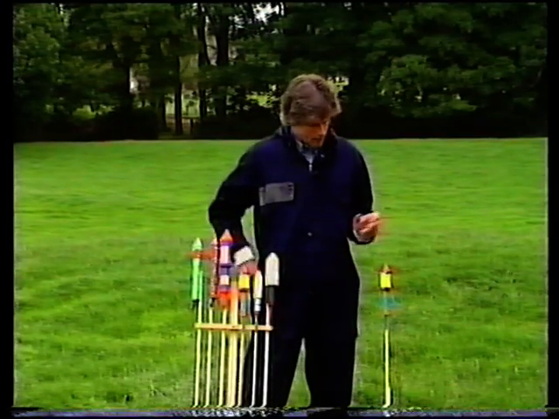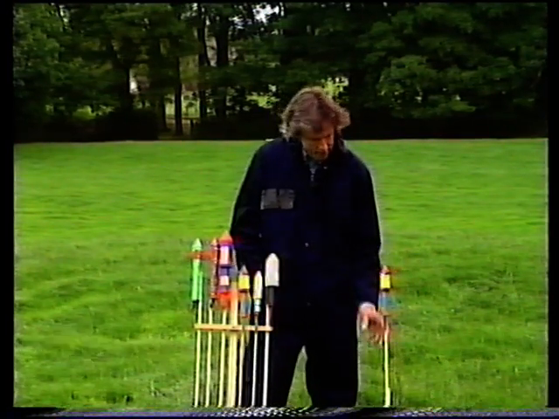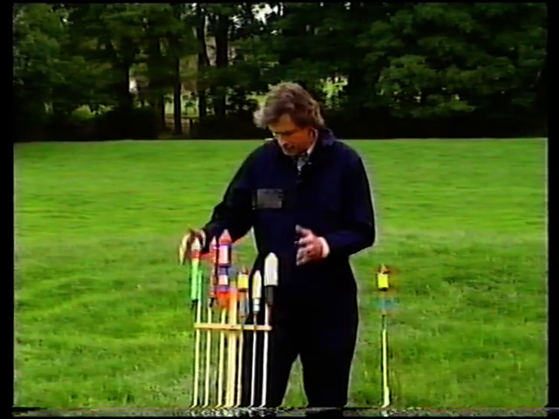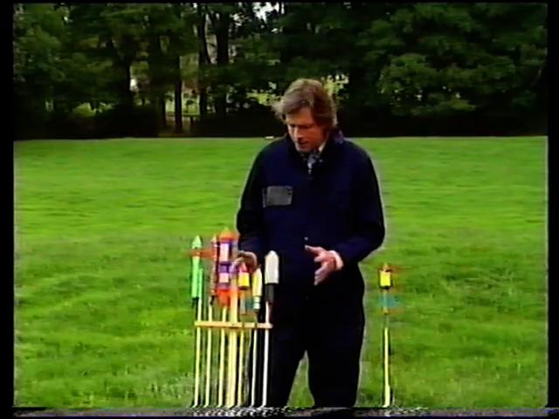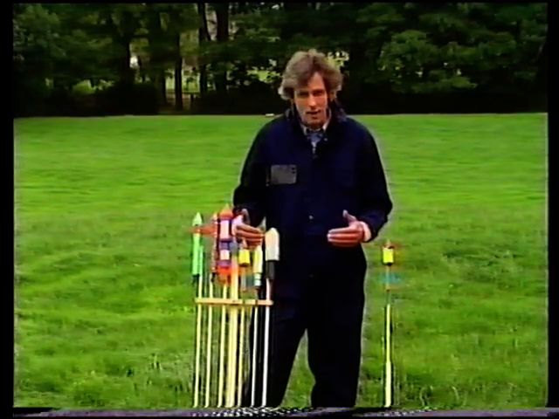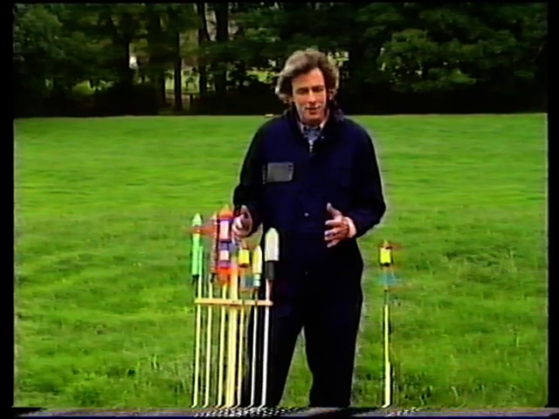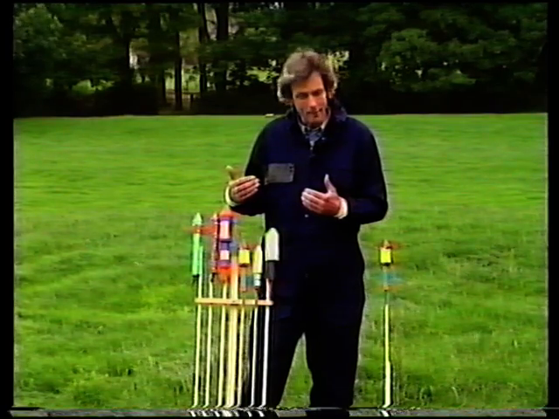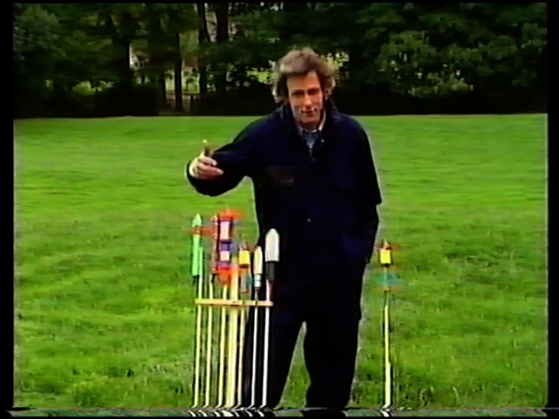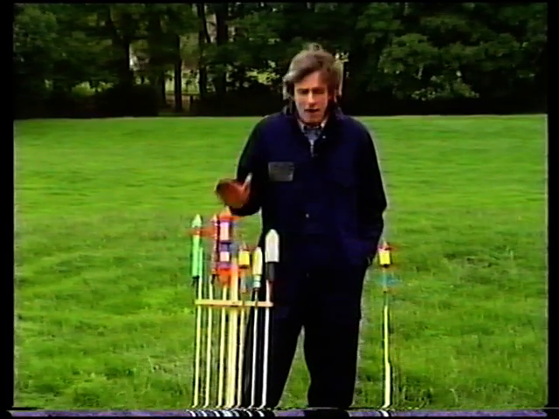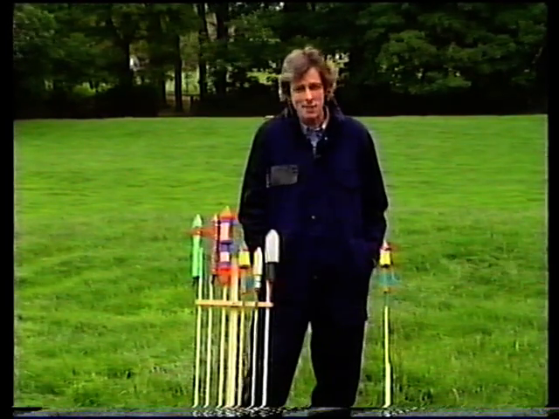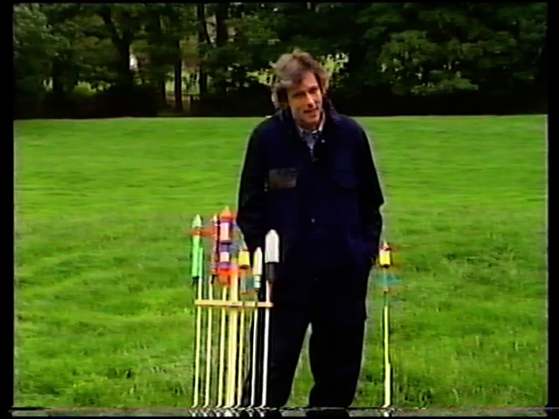Now, rockets either come singly, so that they're fired from a launcher, or they're put into a frame in a group and fired from the frame. But either way, either the launcher or the frame must be driven very firmly into the ground, and it's also important to angle it away from where your spectators are going to be, because the spent cases need to land in the fallout area, not on top of your spectators. Bear in mind the old saying, what goes up must come down, and in this case about 80% of what goes up comes down again.